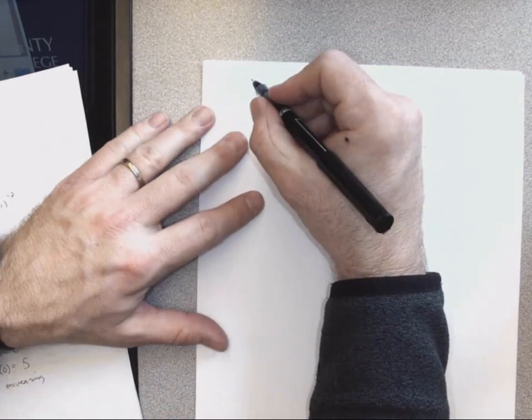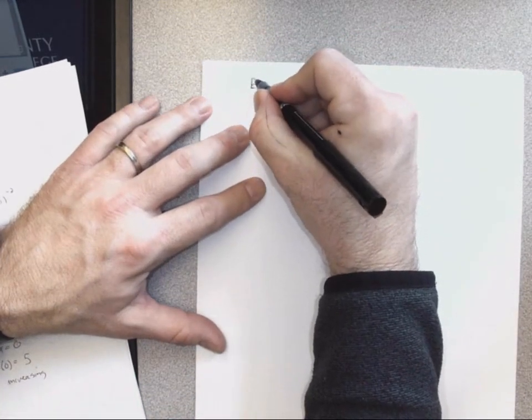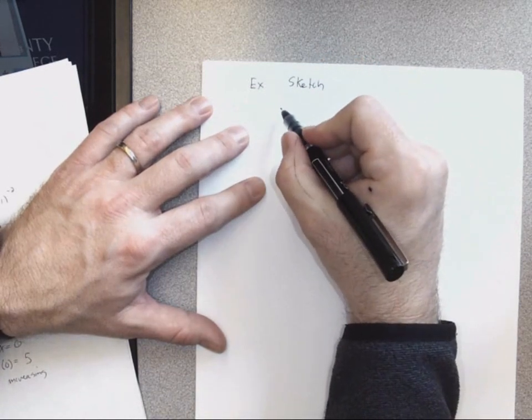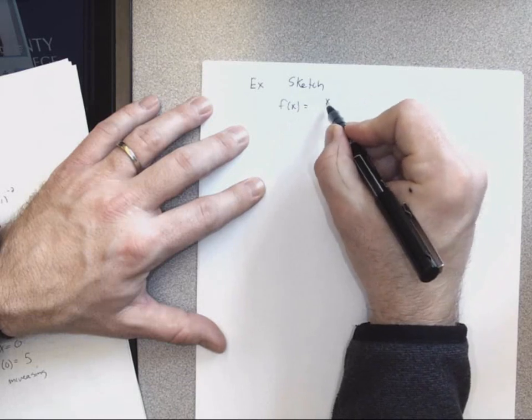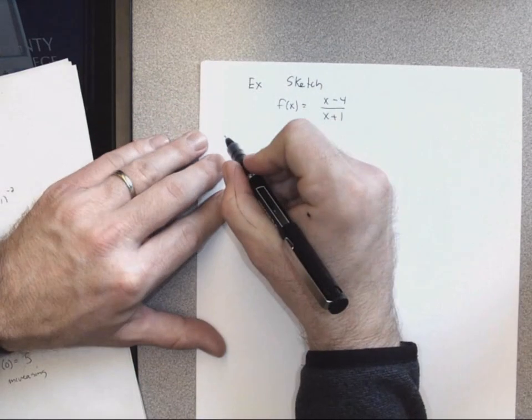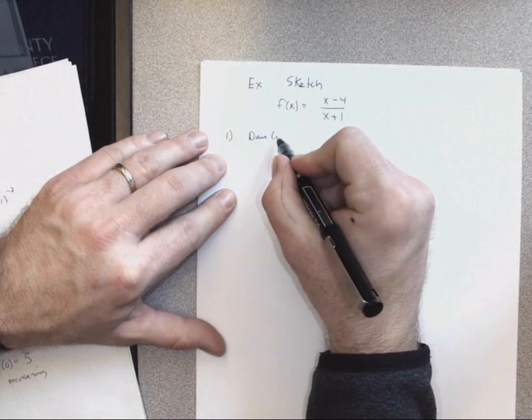All right, so part two, we only have a couple more to graph. So, example, let's do a rational. Sketch f of x is equal to x minus 4 all over x plus 1. So 1, the domain of f.